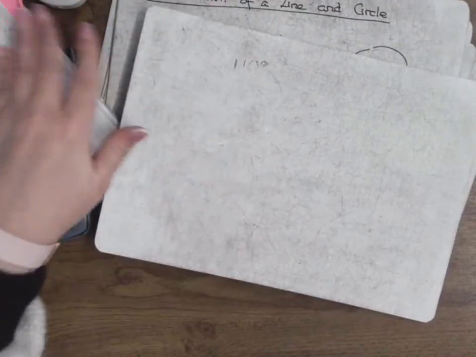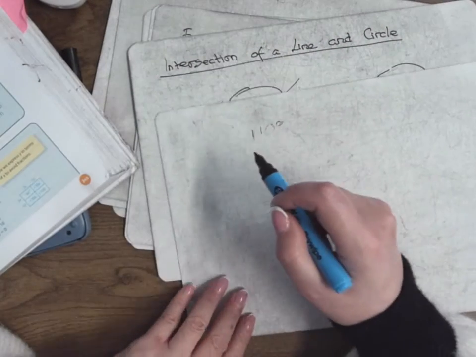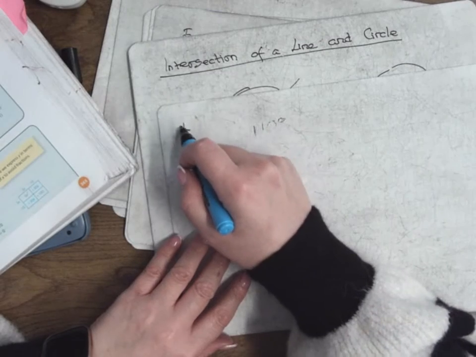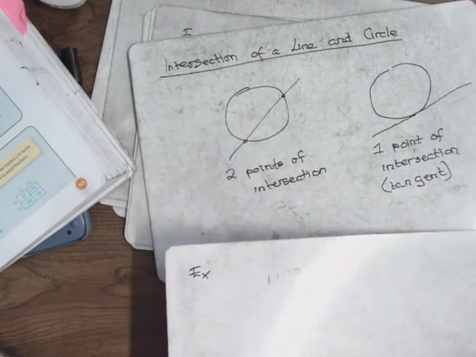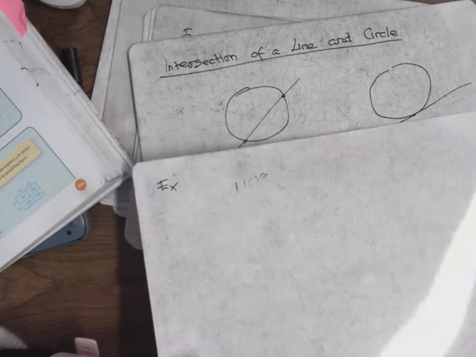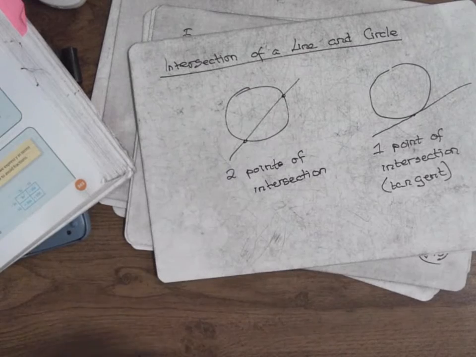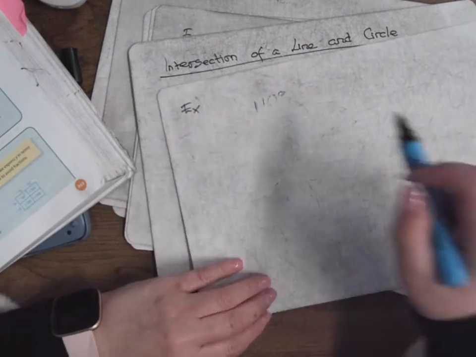Okay, so example 1. I just covered all that. Is that alright? Was everyone finished writing? Does anyone need that back? Yeah, you need it back? No? We're all okay? Example 1.